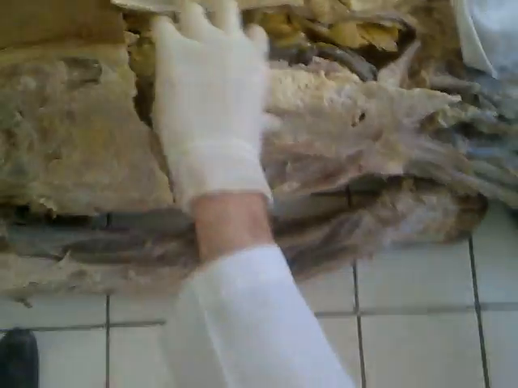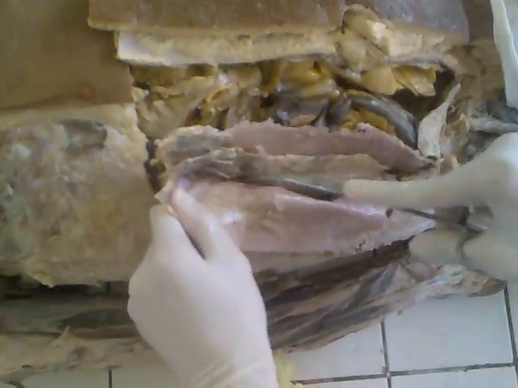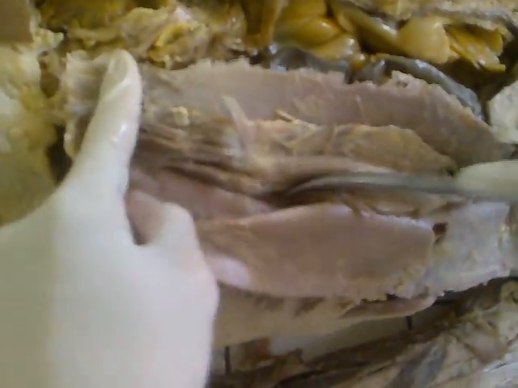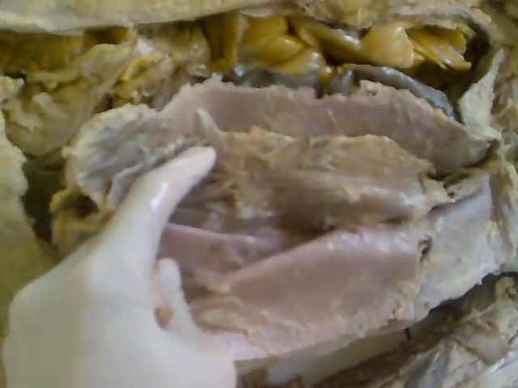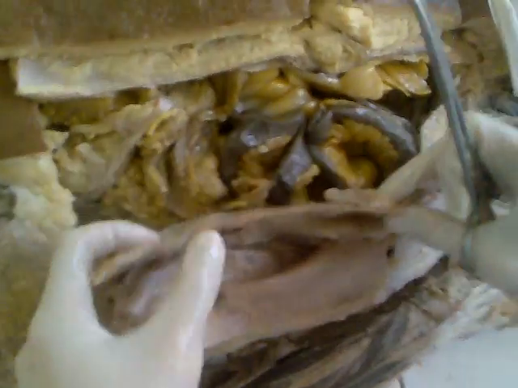So external oblique, internal oblique, then the muscle that lies on either side of the midline is the rectus abdominis muscle. This is the right rectus muscle. And we can say this is a tendinous intersection. Alright. Then we go deeper.